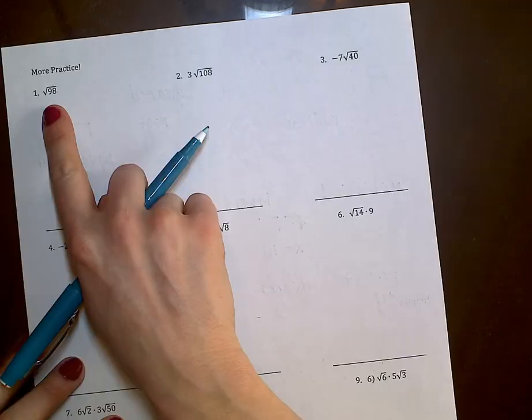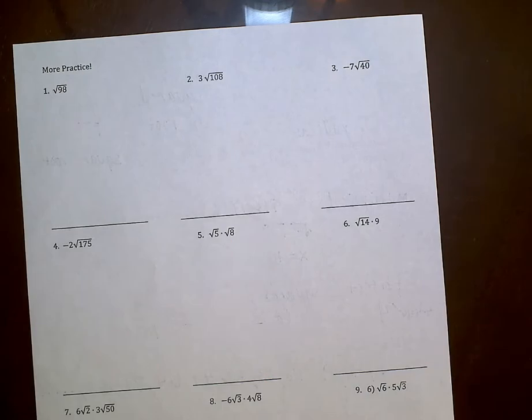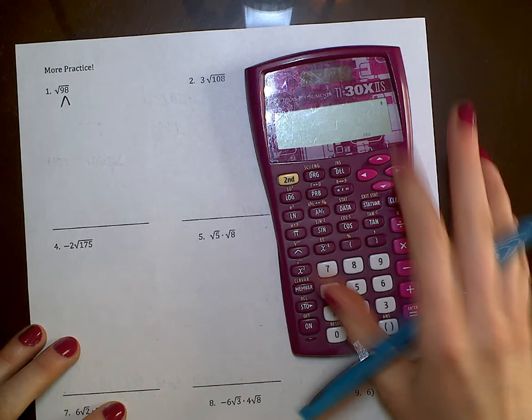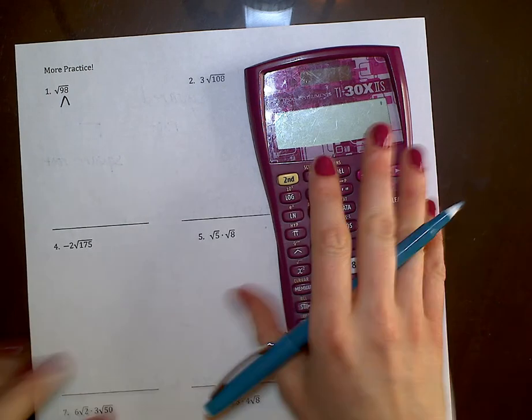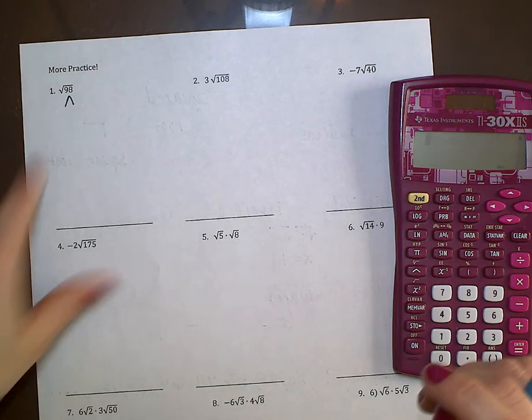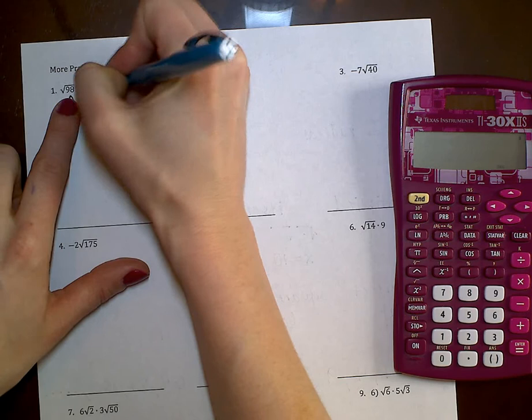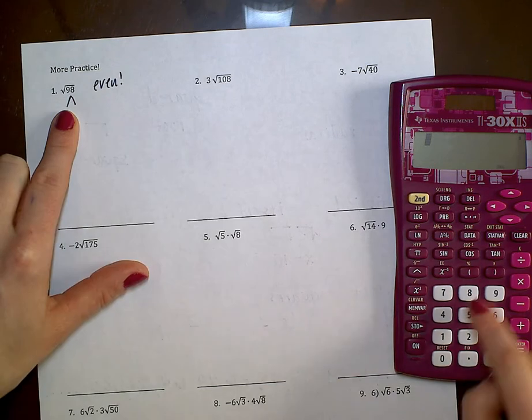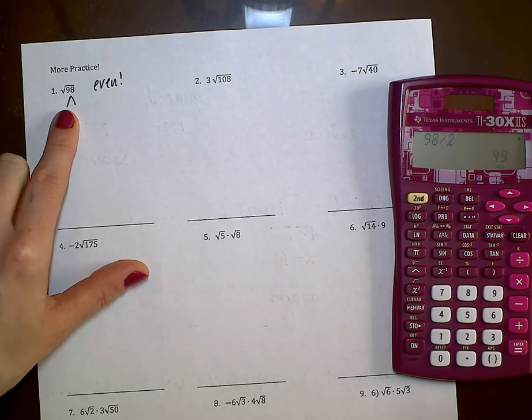So number 1, again, I'm going to stick with this factor tree method. So I just need to break down 98. Don't think about the biggest perfect square number. You just got to find 2 numbers that multiply to be 98. If you're struggling to do that, I always think to myself, oh, this number's even. If it's an even number, that means 2 goes into it. 2 times 49.